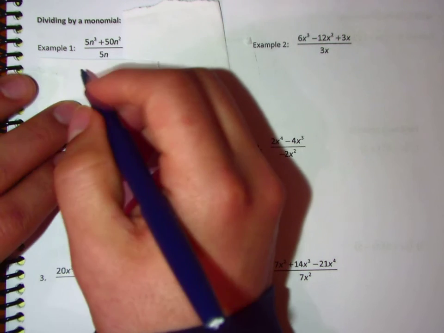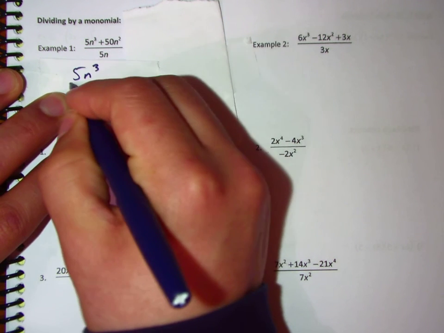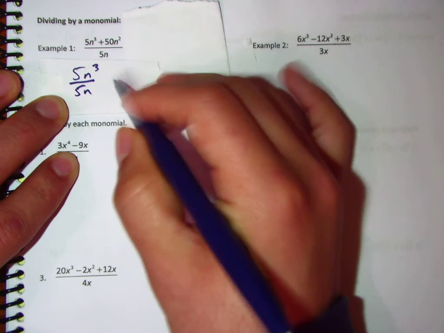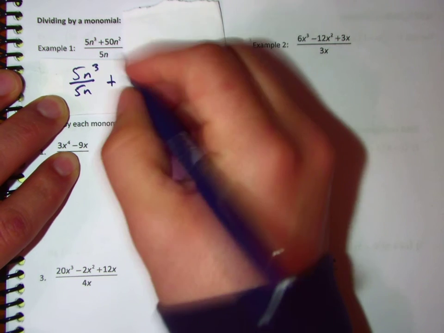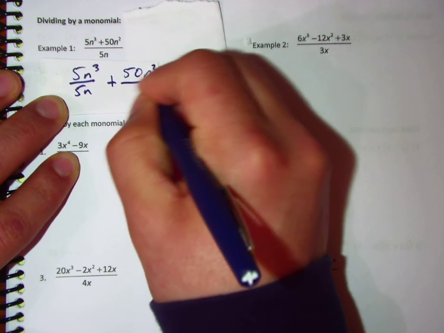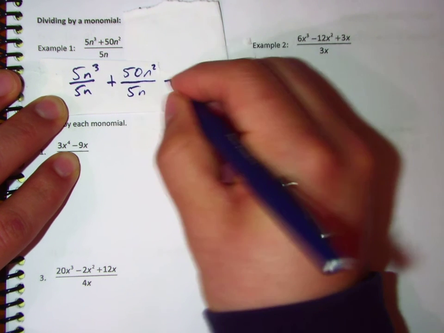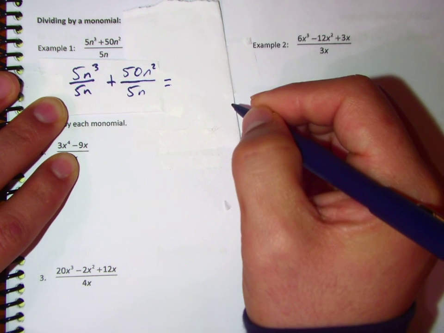So you can write it out as 5n cubed divided by 5n plus 50n squared divided by 5n. And then now you just simplify that.